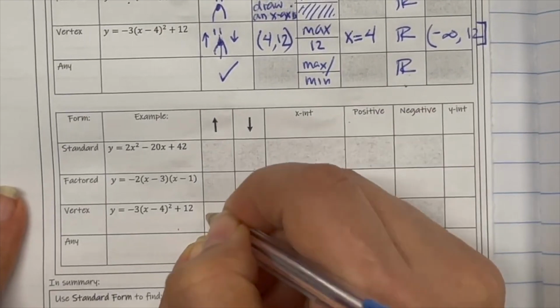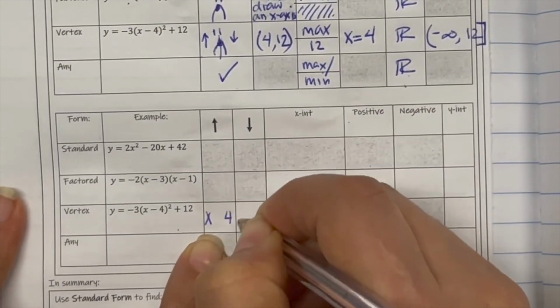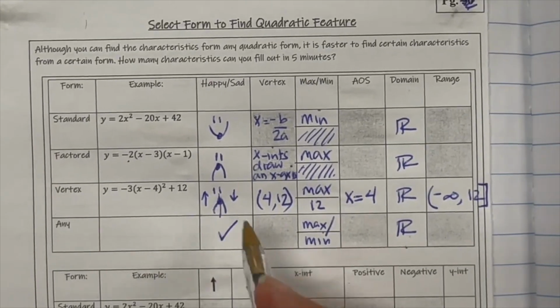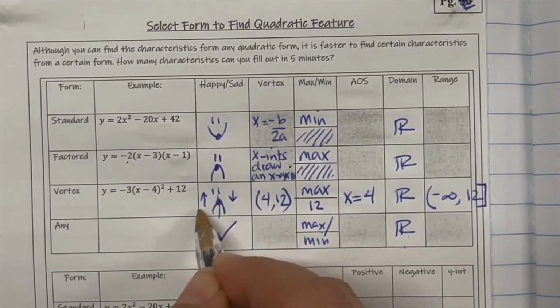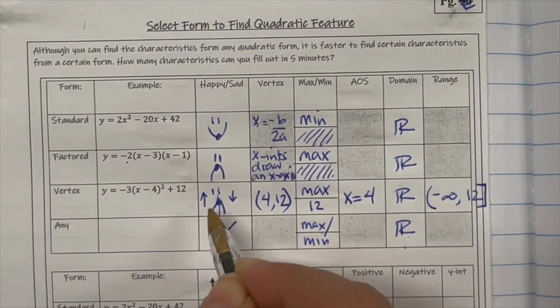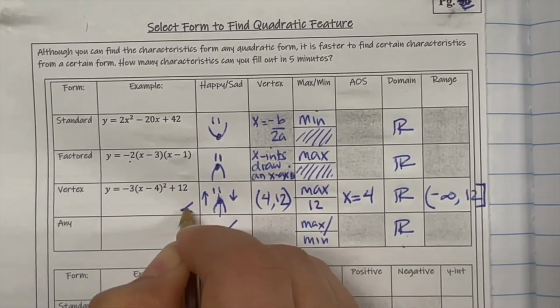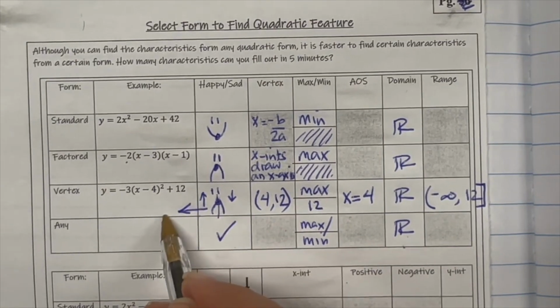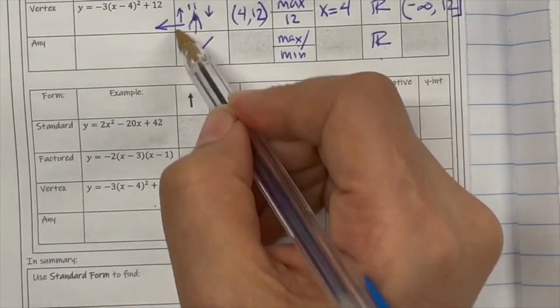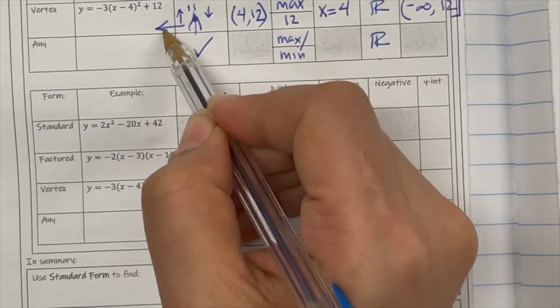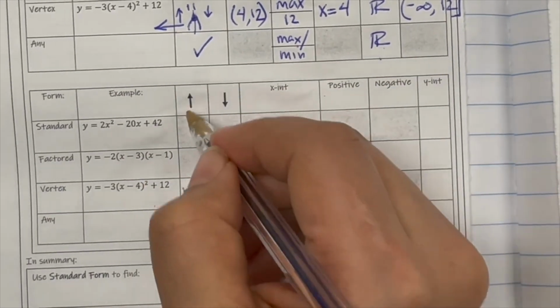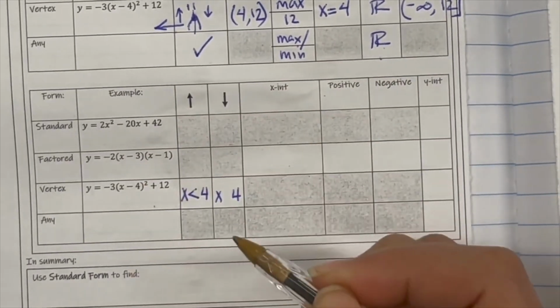So what you're going to write is x blank 4. And you just need to know whether it's to the left or to the right. So this side is to the left, right? And how do I say left? Less than. And how do I know that? Because this is an arrow pointing to the left. So it is increasing. So I'm looking at increasing to the left.